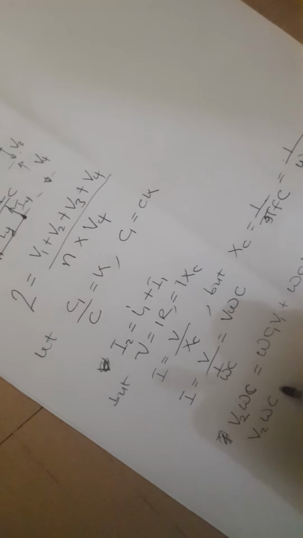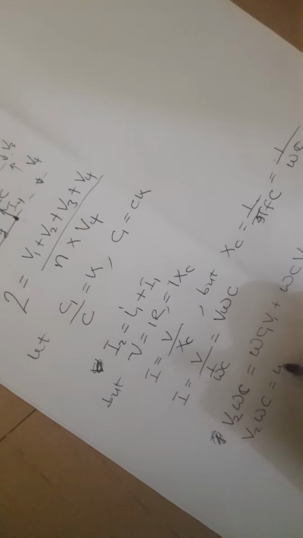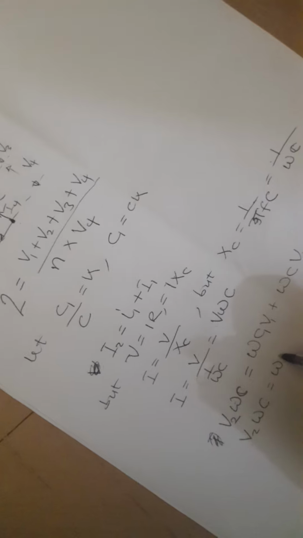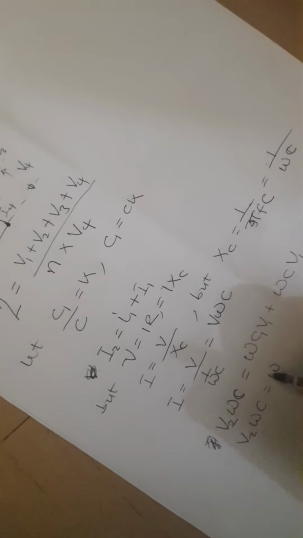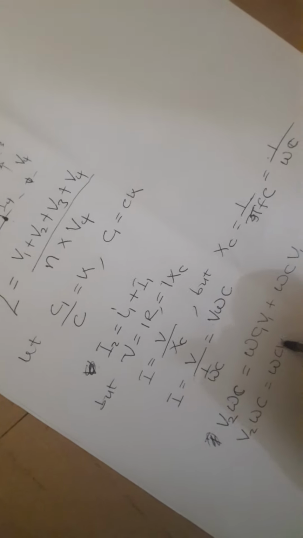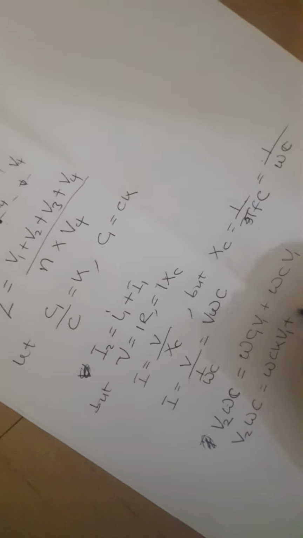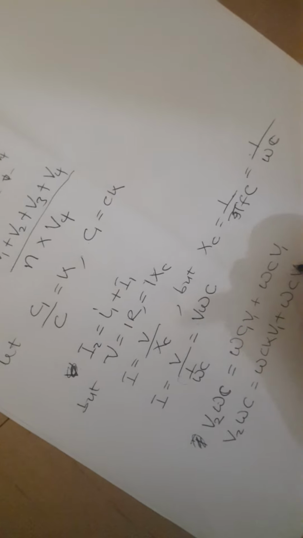Then V2 omega C is equal to omega CK V1 plus omega C V1.